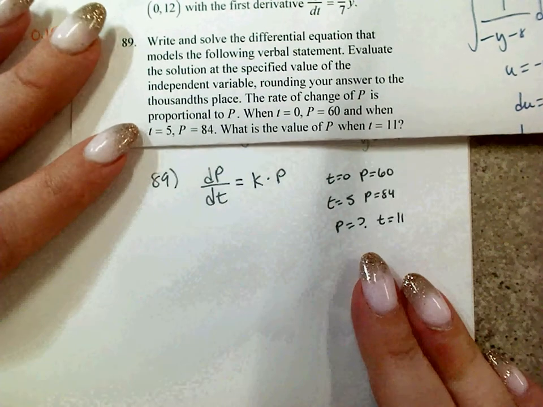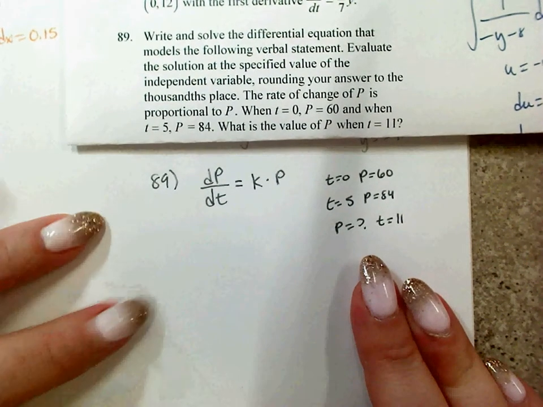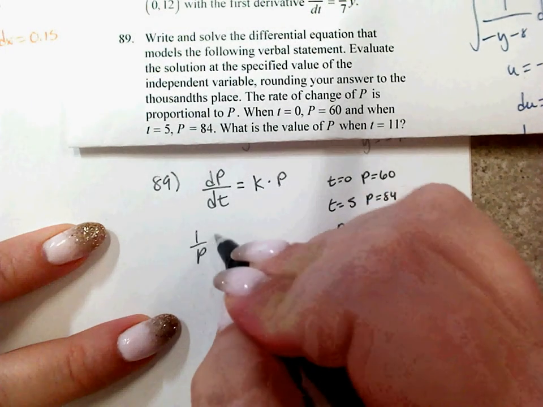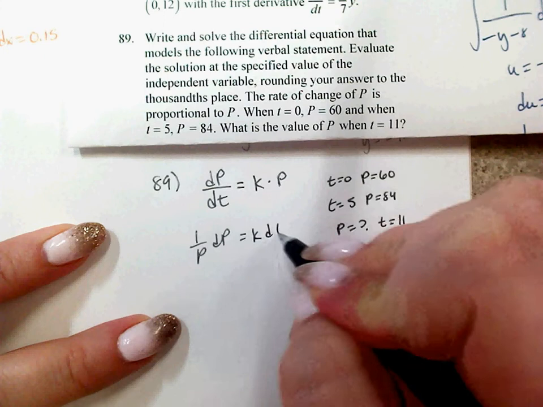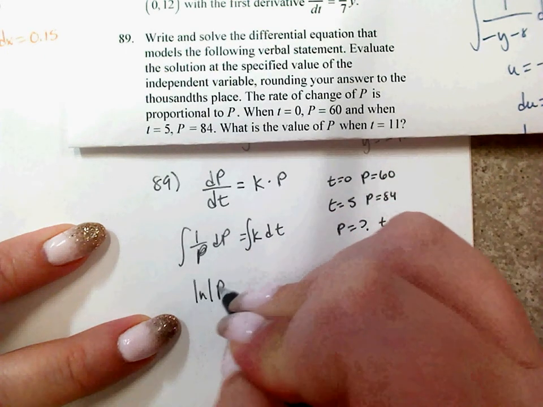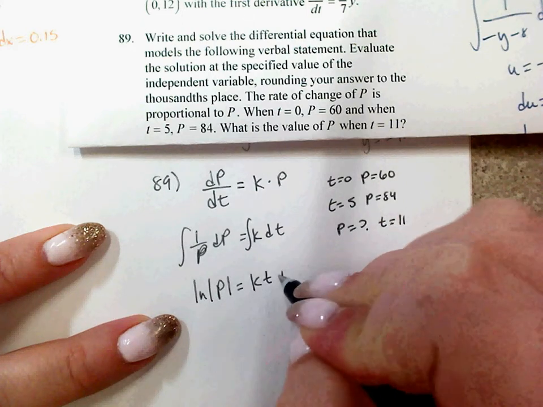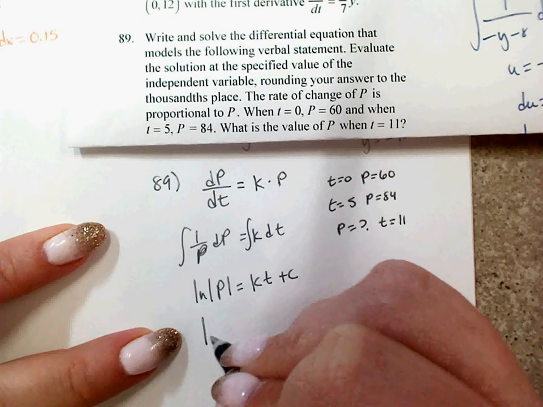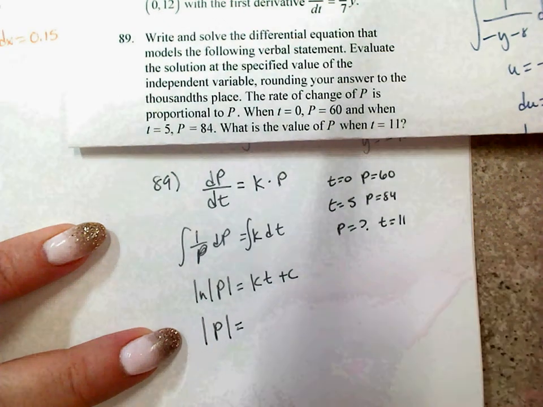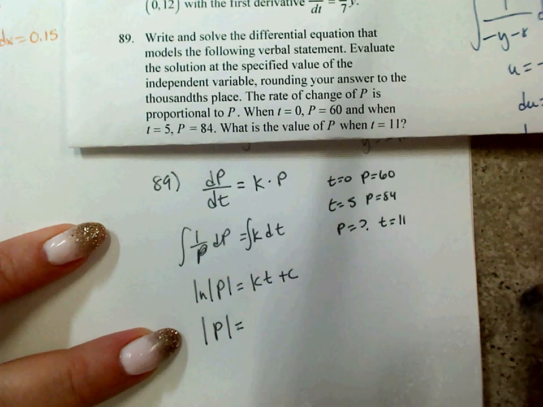So we're going to separate the variables. 1 over p dp equals k dt. So this is natural log of the absolute value of p equals kt plus c. Raise both sides to the power of e. Absolute value of p equals, well, I'm going to kind of play around with it. I'm going to do this right here. First, I'm going to solve for k and for c.